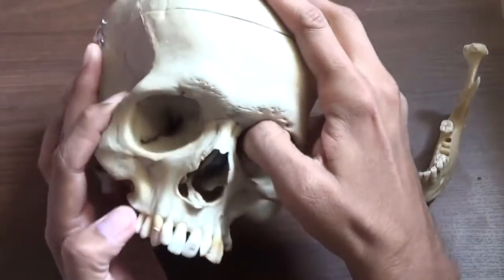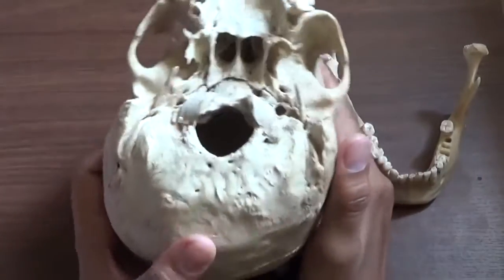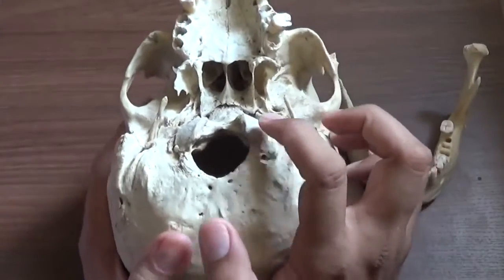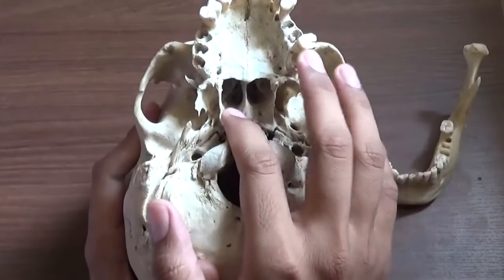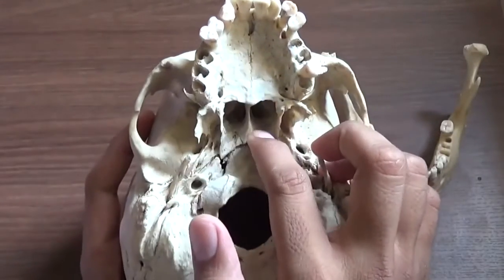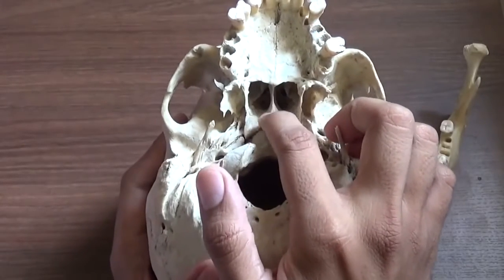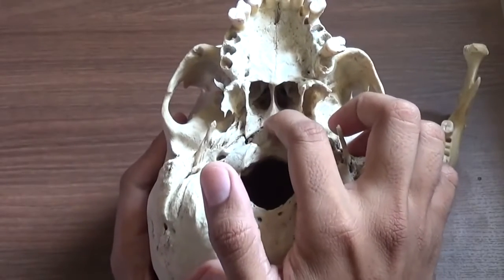Now that is forming part of the nasal septum, and you will find vomer from the inferior aspect. Now this is hard palate, and just behind hard palate in the midline you can see a midline partition, right? Bony partition. Now this is vomer, right?